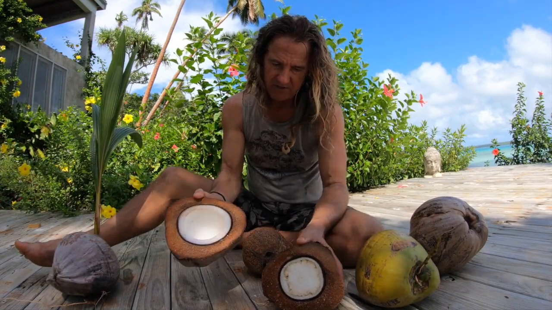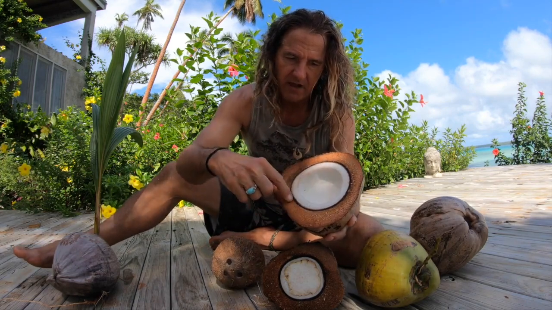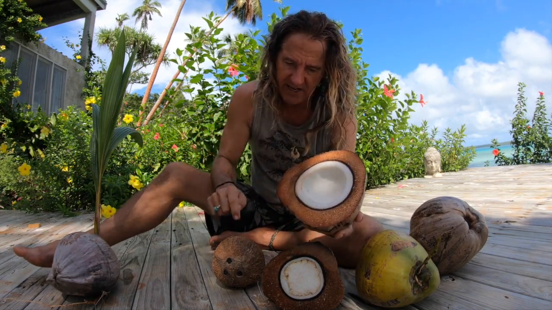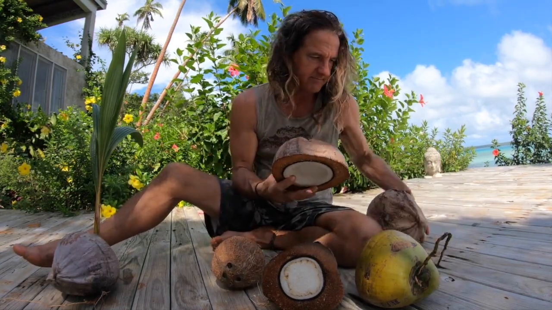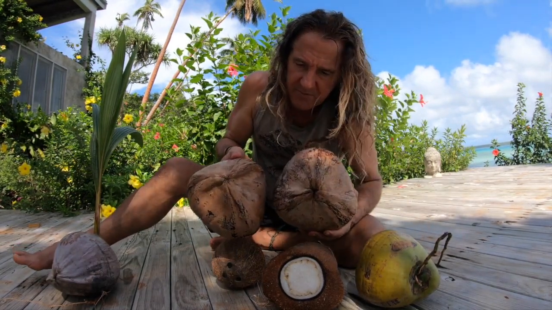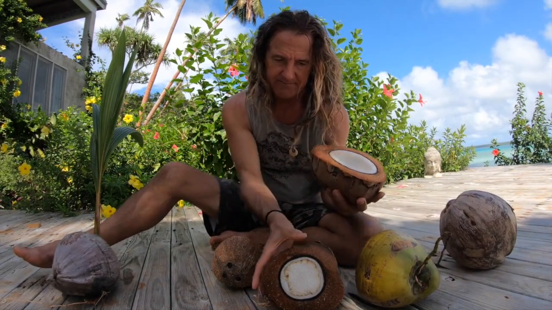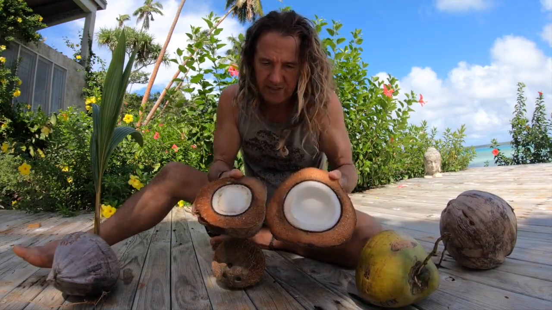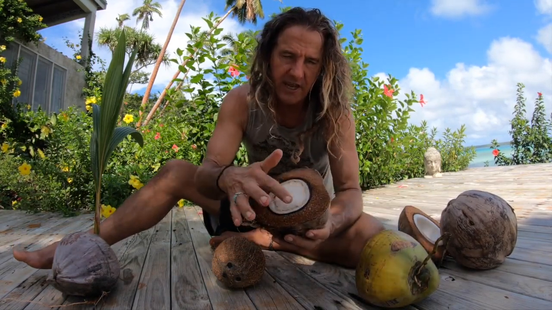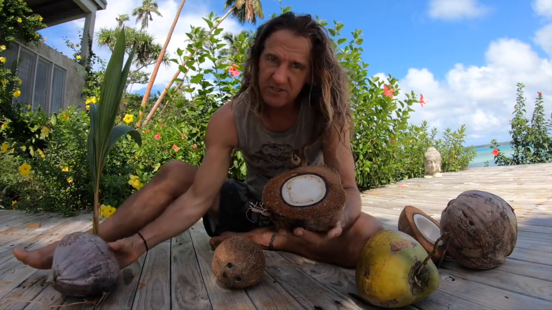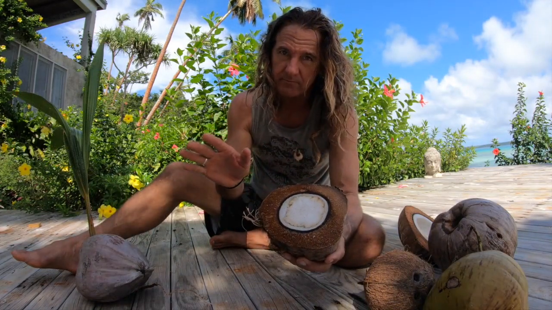And just as an example, this guy, that brown layer there, that's the outer shell, yeah? And that's basically what we're looking at there. Now, see the difference between these two? This one that I've got, that's the embryo stage, and that's the inside of a sprouted coconut. Okay? We got that?